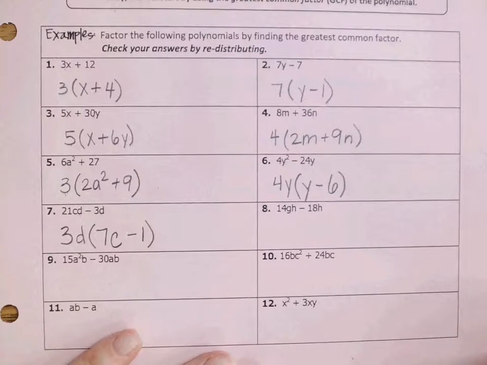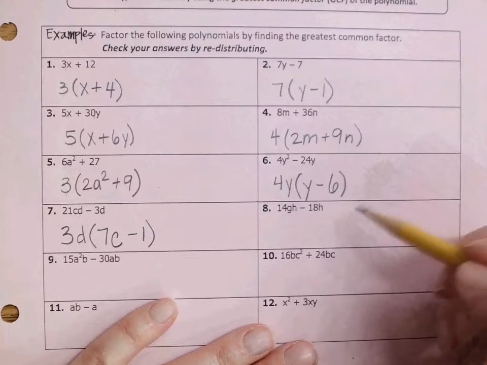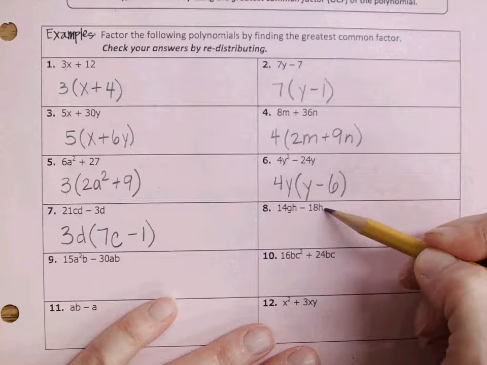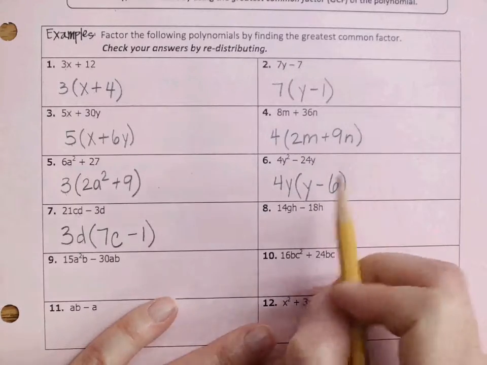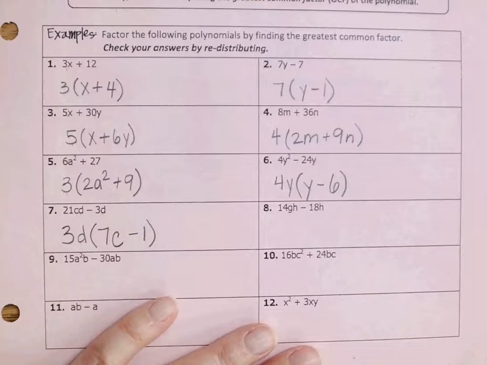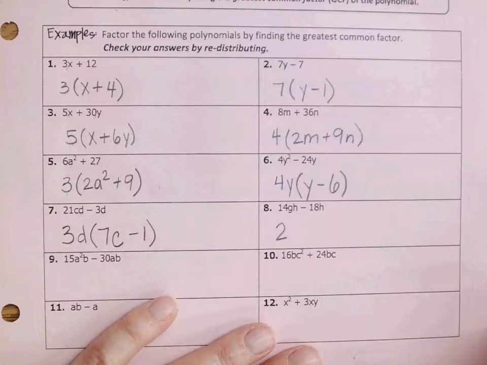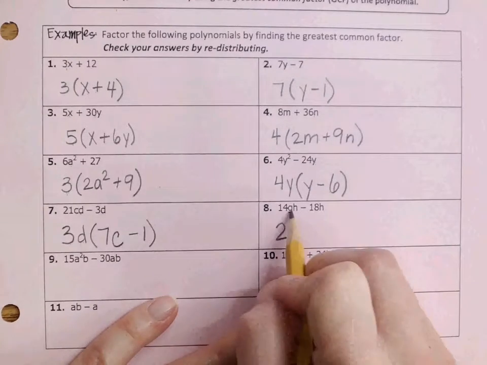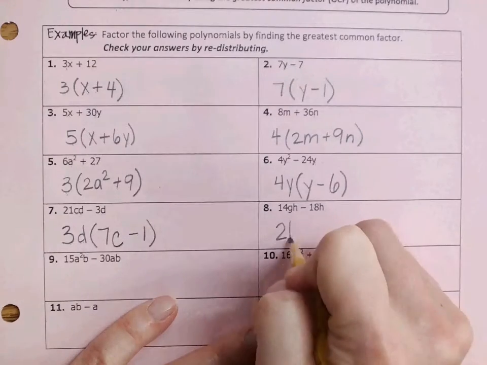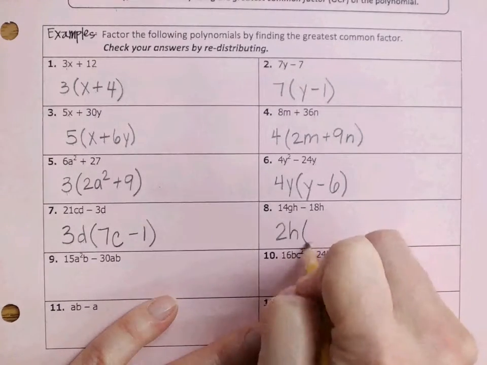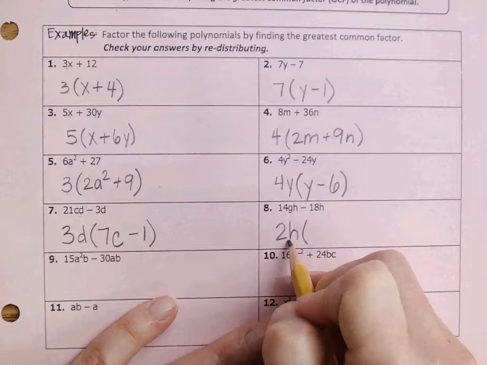Then we'll go ahead and do number 8. So for number 8, we have 14GH minus 18H. So starting with your GCF, 2 goes into both. So with those coefficients, 2 goes into both. And then the largest variable that goes into both is H. Then we divide each term by our 2H, our GCF.